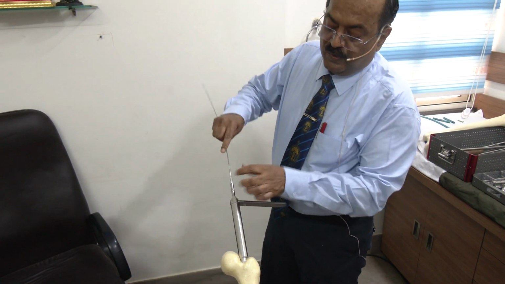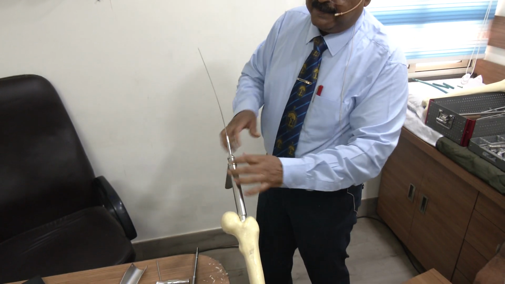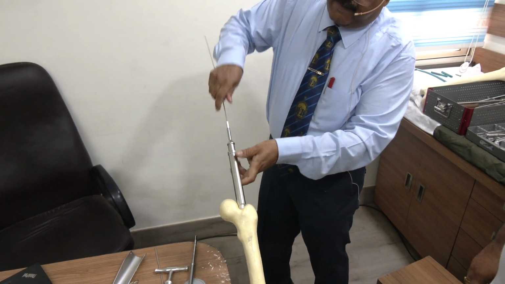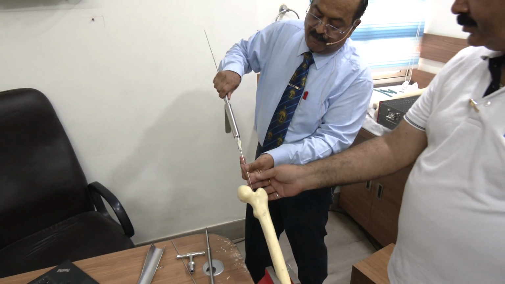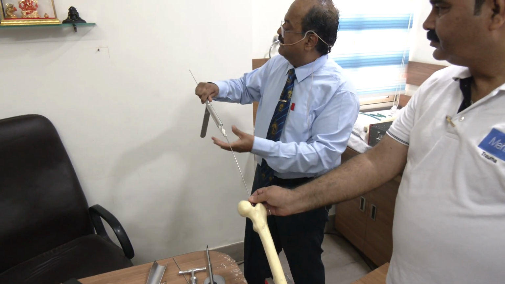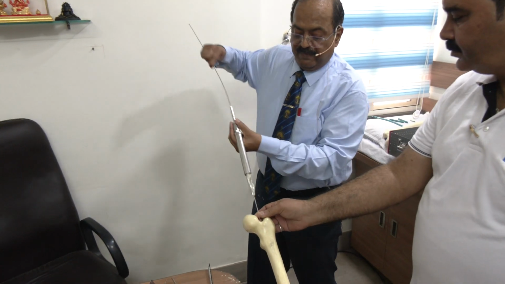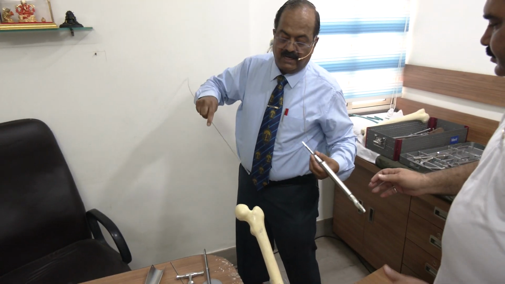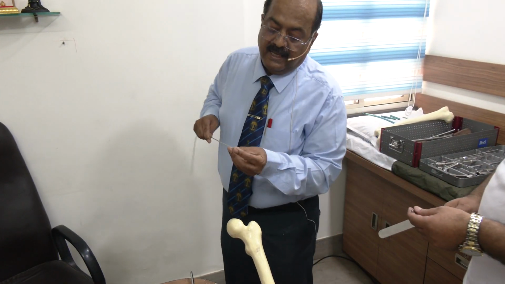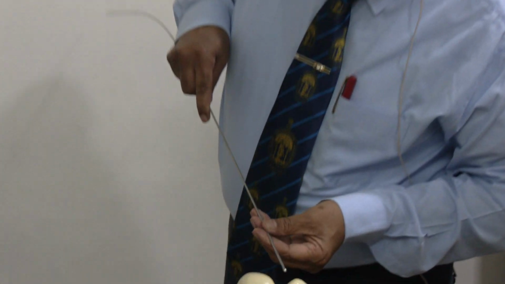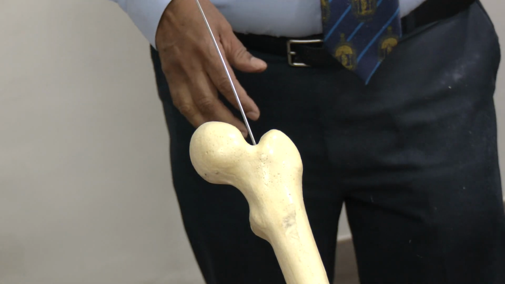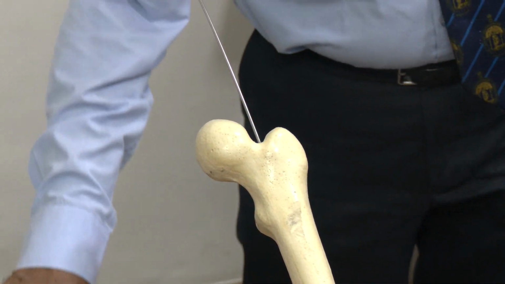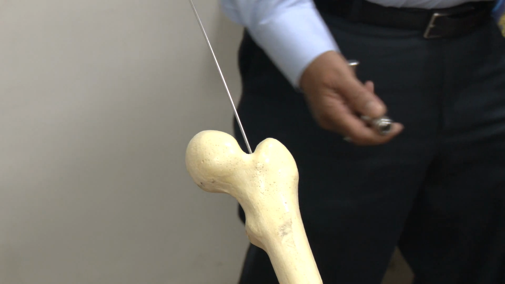Okay? So that helps in reaming if it is required, and also in passing the nail. Now the work of the protector sleeve as well as the reamer is over. So we take this out, and a beaded guide wire also can be passed by exchange tube, and that will help in using the reamers. Flexible reamers are available with the set.